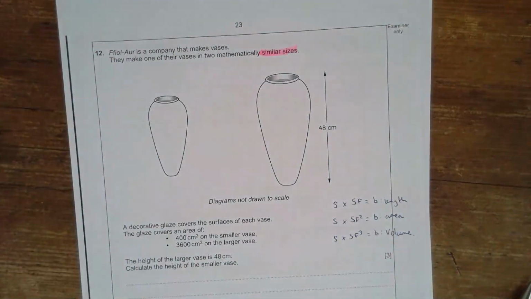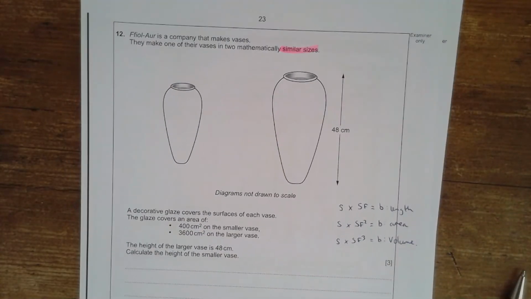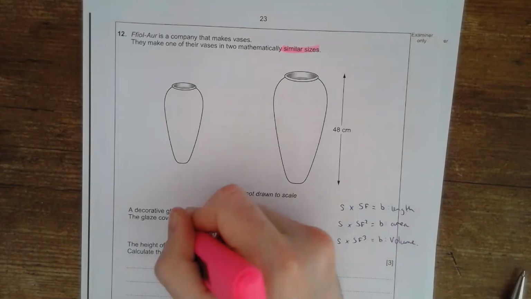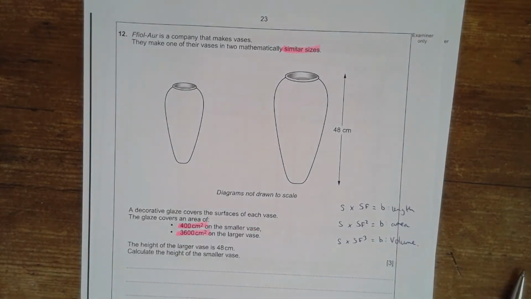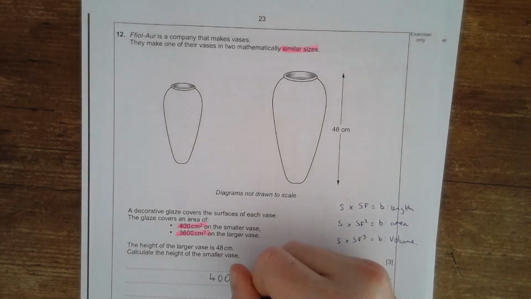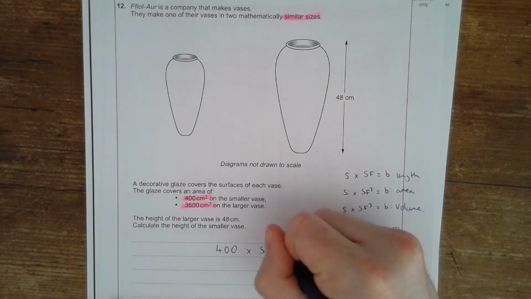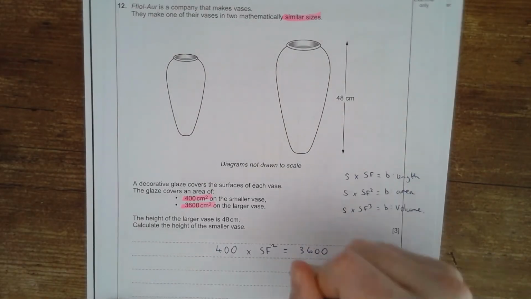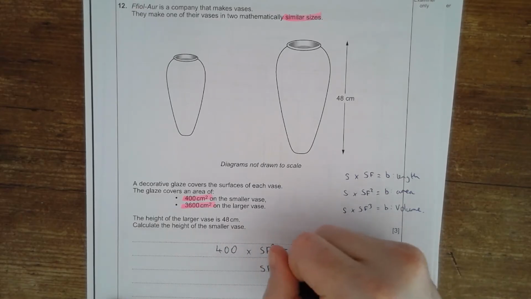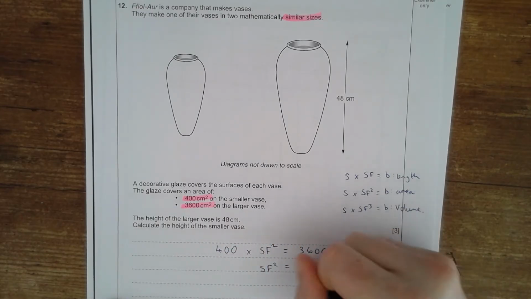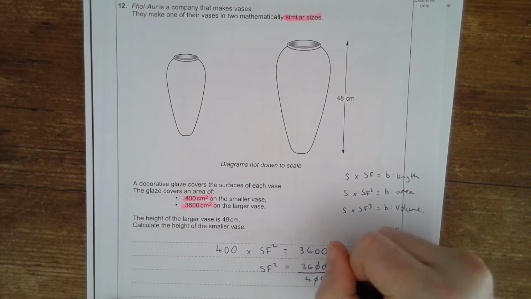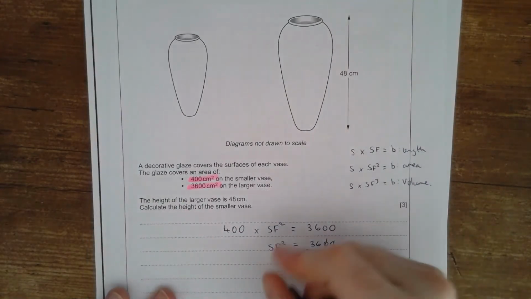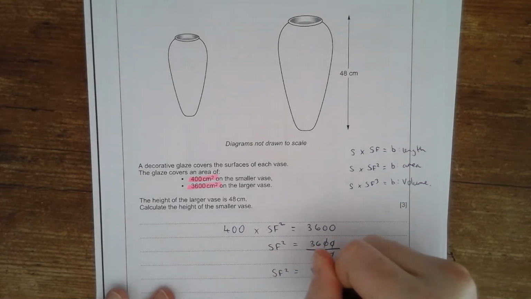Okay. Now, I don't have to read a huge amount of this question. I can work out what's going on pretty easily. It gives me 400 centimetres squared, 3,600 centimetres squared. We were talking areas. It says there the glaze covers an area of this. So the small one, 400, times by the scale factor squared, which I don't know, so it just says as SF squared, equals 3,600. I'm now going to divide by that 400 to get scale factor squared is equal to 3,600 divided by 400. Divide top and bottom by 100. 4 goes into 36 9 times, so scale factor squared is equal to 9. So the scale factor is 3.